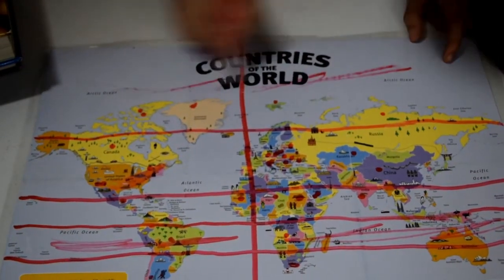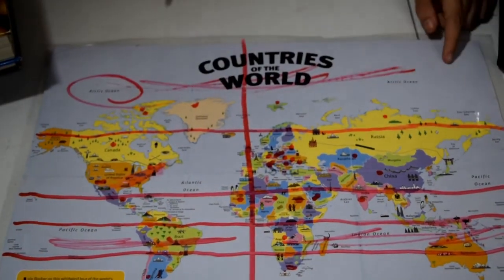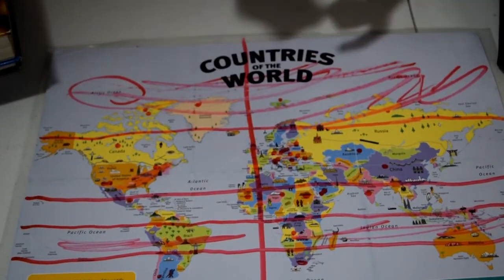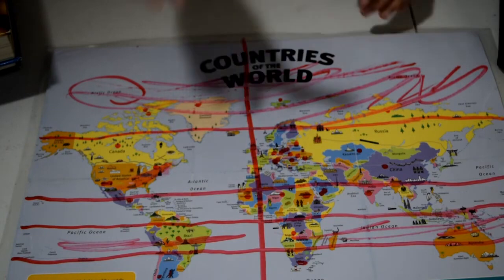This is all Arctic Circle. As you can see, it says Arctic Ocean right there. This is all ice and snow and icebergs as far as the eye can see.